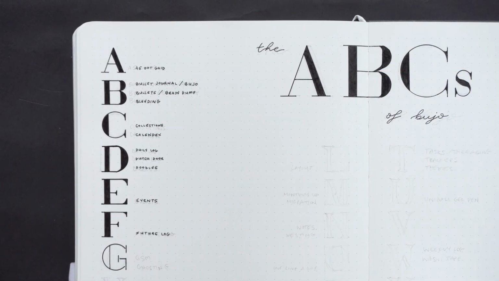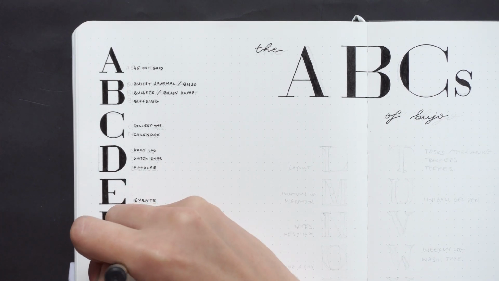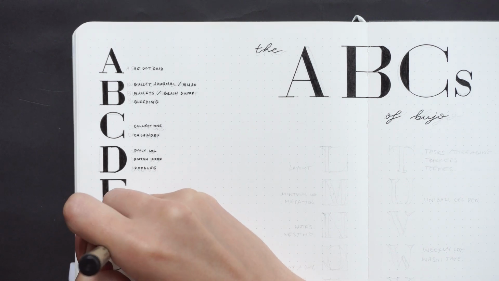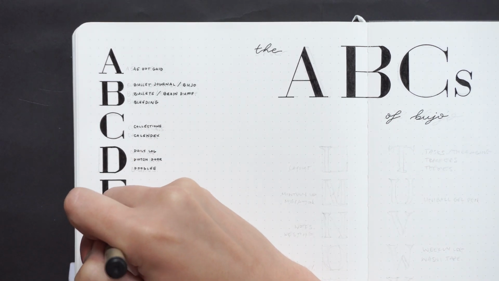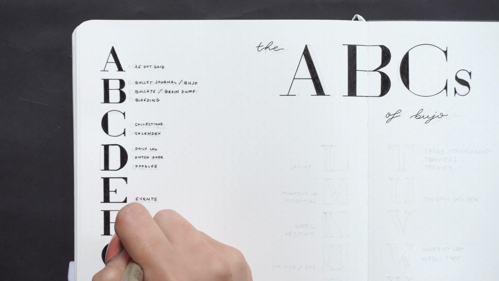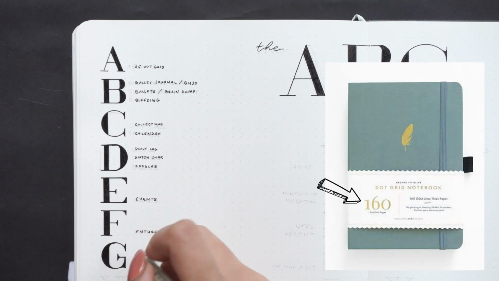Moving on to G, we have two terms, GSM and ghosting. GSM is an acronym that stands for grams per square meter, and it's basically how you determine the quality or the weight of paper in a notebook. Traditionally, GSM in notebooks used for bullet journaling range from around 90 all the way up to 160.